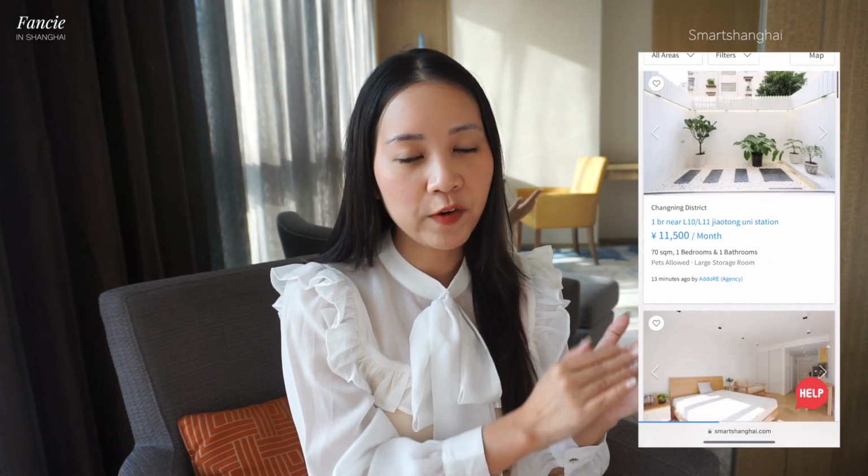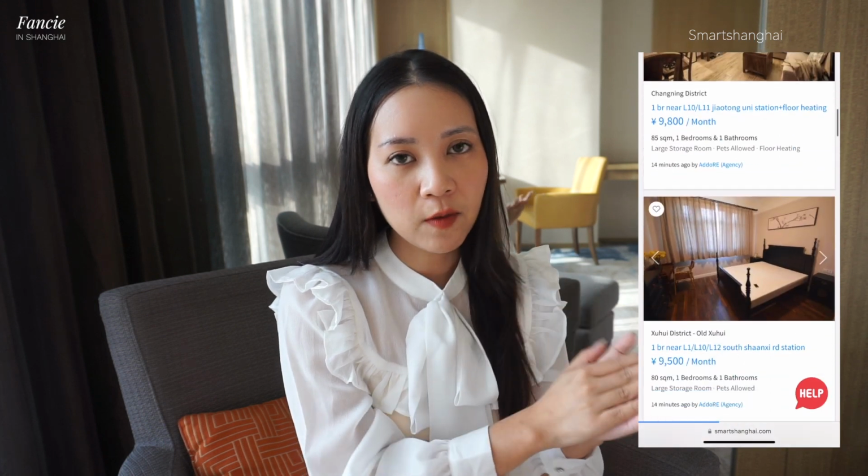Okay, so the last topic before we go to see the apartment is about the application. I would like to recommend 2 applications. One is Smart Shanghai, another one is Vecteezy. The application that I used to find the apartment is basically Smart Shanghai. The Smart Shanghai application is really user-friendly, really informative, and there are so many options there. One of the most important benefits is that most of the real estate agents there can speak English.